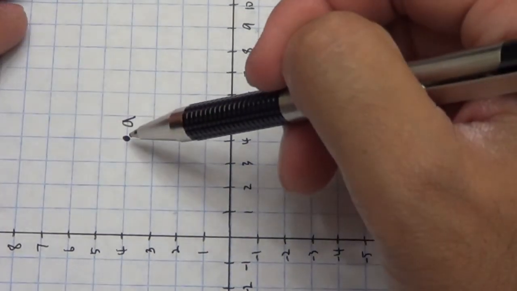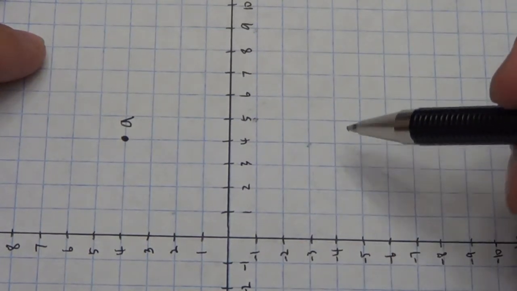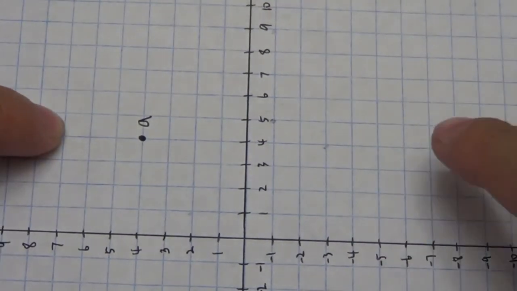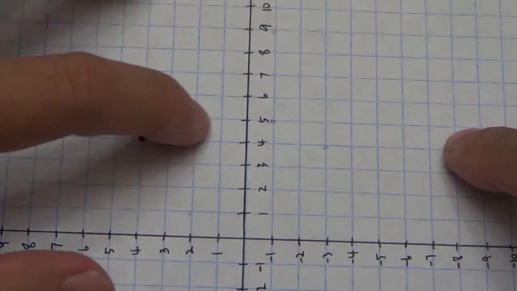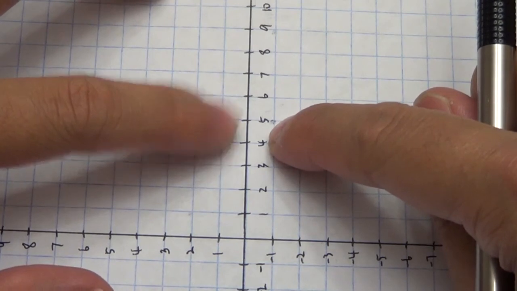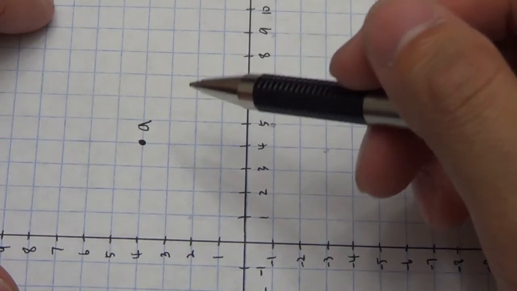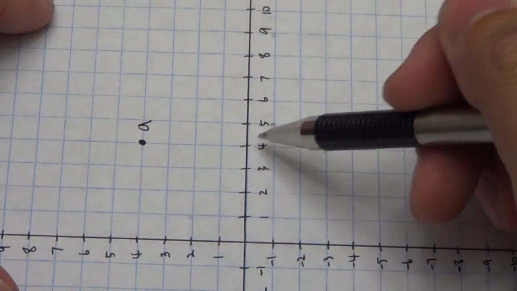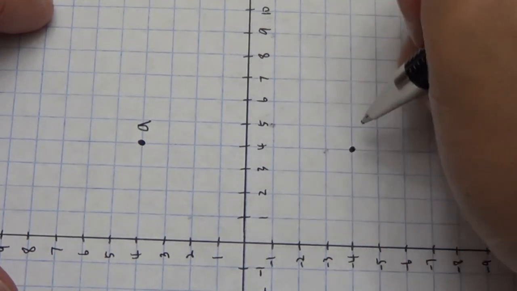Right? However far away this point is from the line of reflection, that's how far away it needs to be on the other side. So for example, if it's all the way over here, then your reflection point would be the same distance away. If it's really close to the reflection line, then the reflection point would be really close also, right? And since we have the grids, we can find out exactly how far it is. It is 1, 2, 3, 4 away, so it should be 1, 2, 3, 4 away the other direction, right?